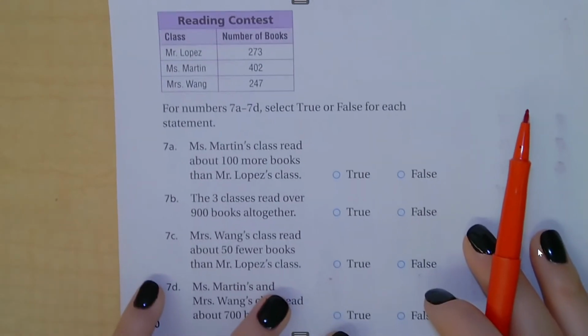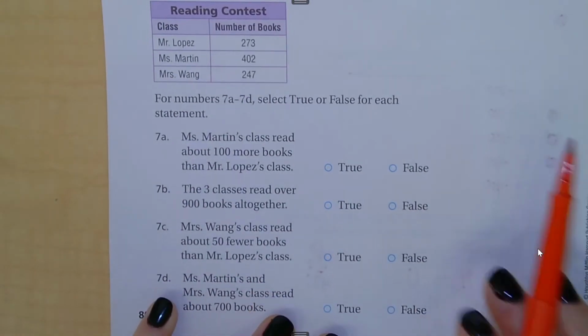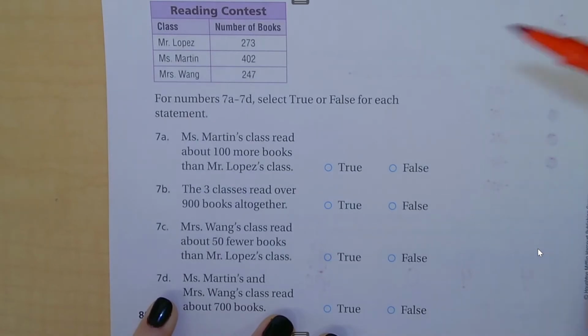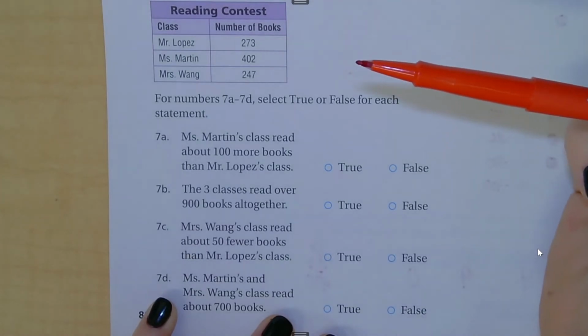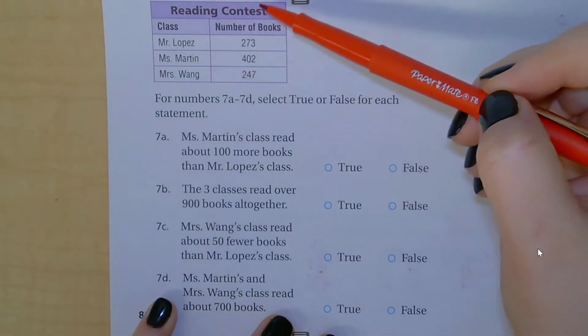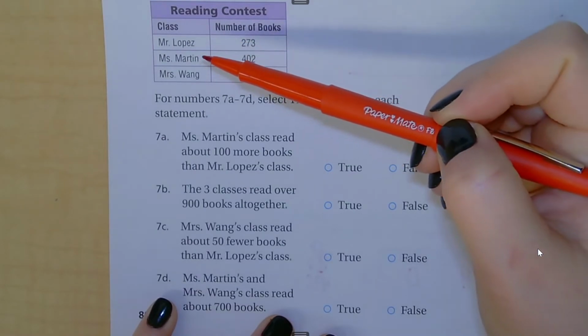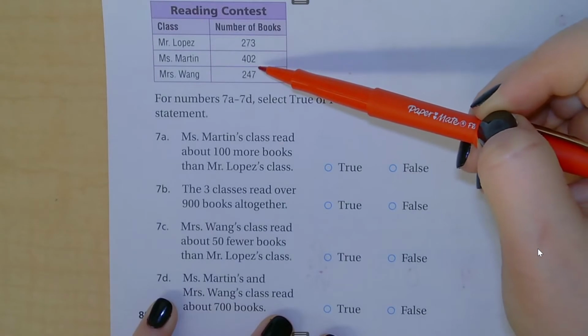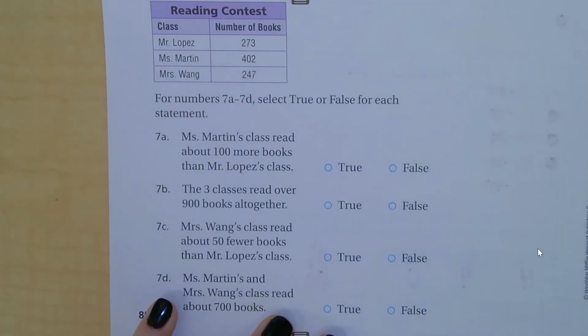All right, let's go down to the table. Here we go. The table shows how many books each class read. All right, so before we even look down here, we need to look at our table. The reading contest. Here's our classes and the number of books. Mr. Lopez's class read 273 books. Miss Martin's class read 402 books. Mrs. Wang's class read 247 books.